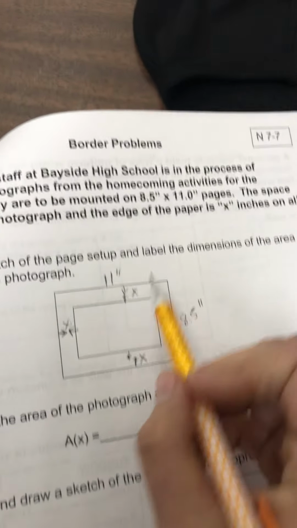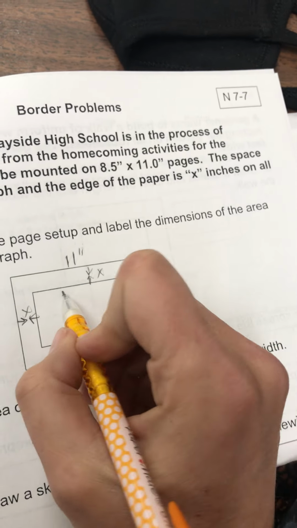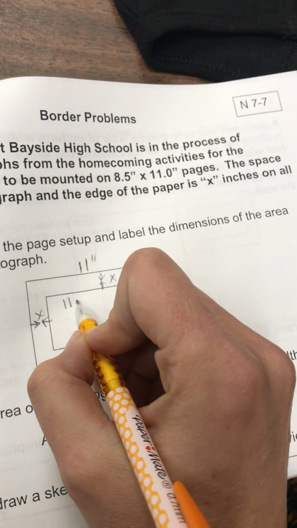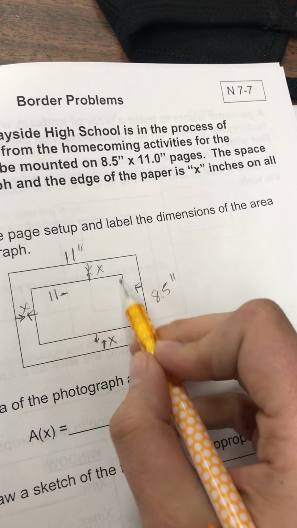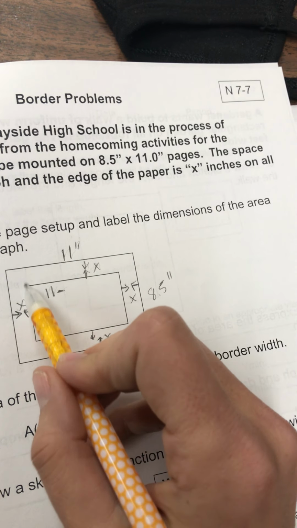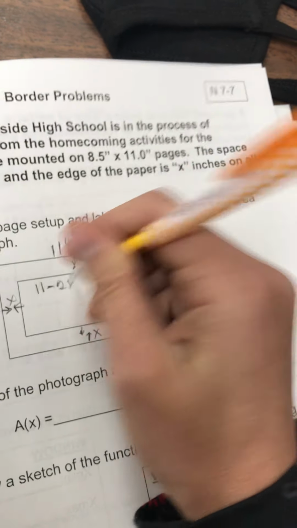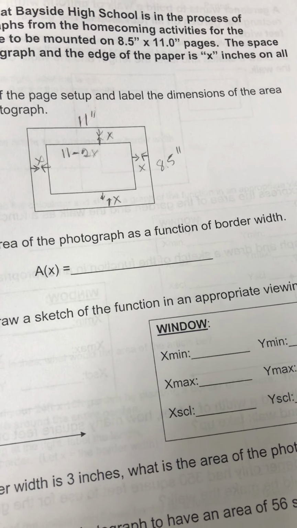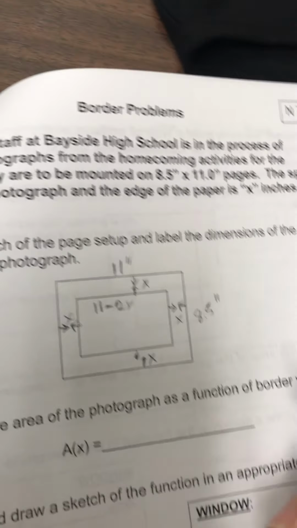Now to find out what your inside is going to look like: here is going to be your total 11 inches, but you're going to subtract 2X, because there's an X down here that you're cutting off and an X down here that you're cutting off. So that becomes X plus X, which is 2X. Out of lead.